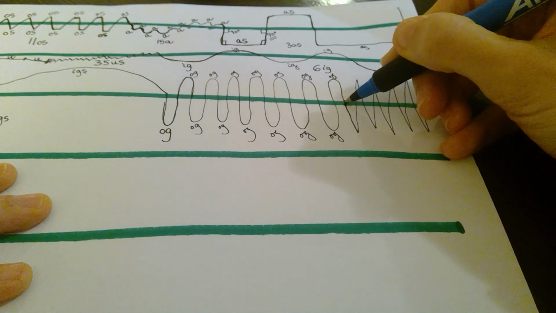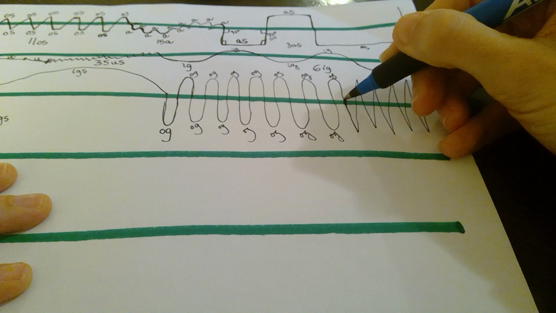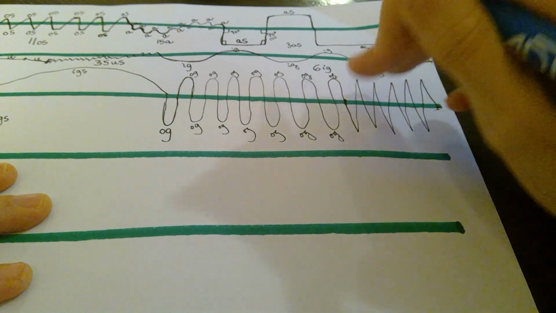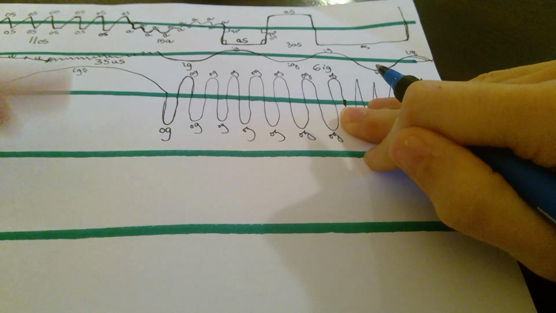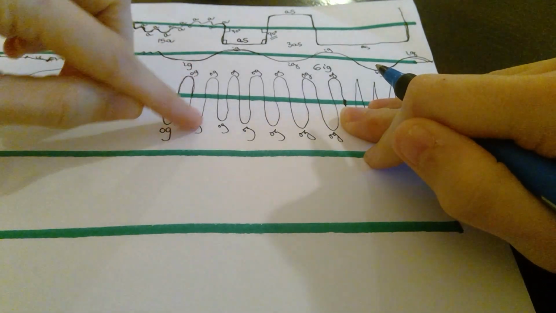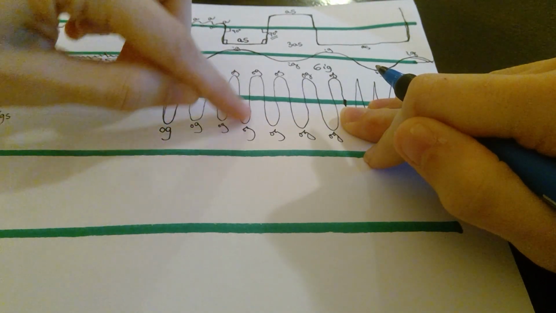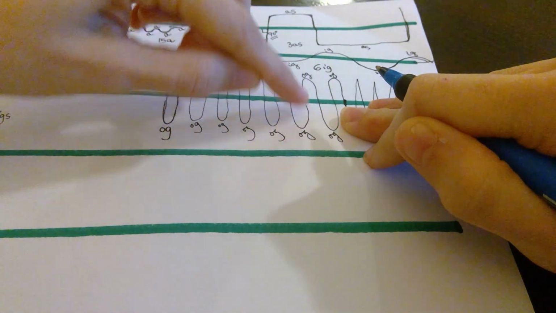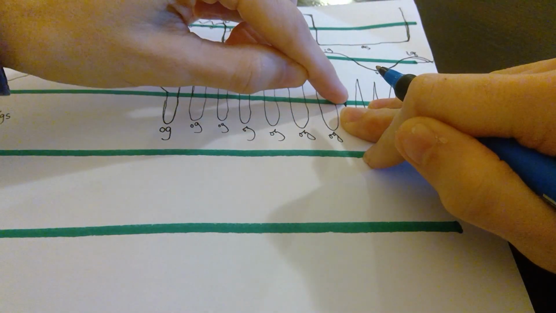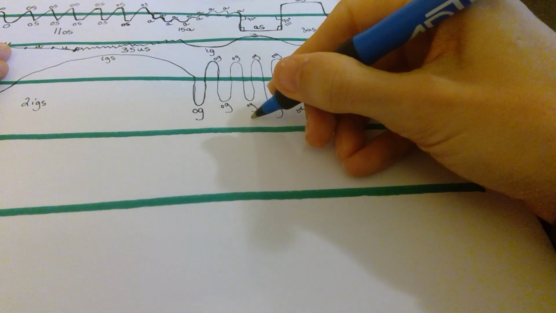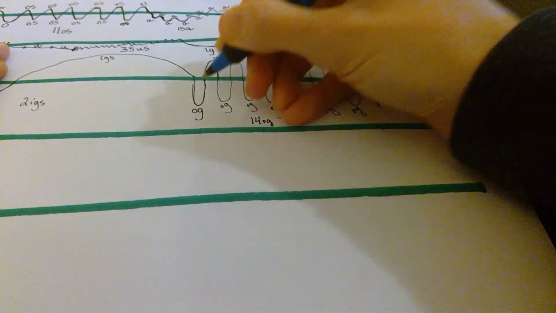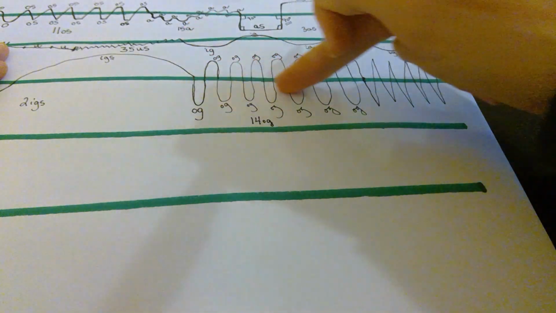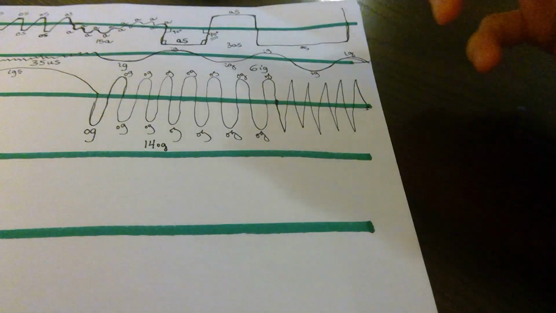And then we stop at the line because the minute we cross the line, something else happened. So we stop there and we're going to count. 1, 2, 3, 4, 5, 6, 7, 8, 9, 10, 11, 12, 13, 14 OG rhythms that happened one at a time, one right after the other in sequence.